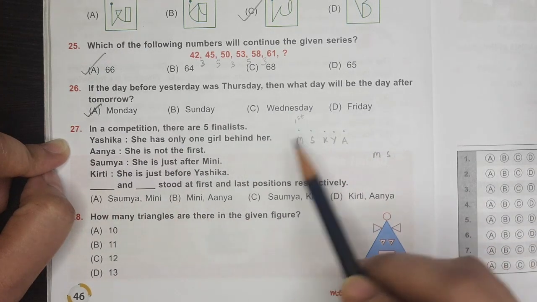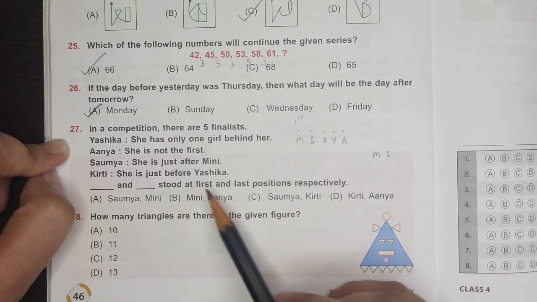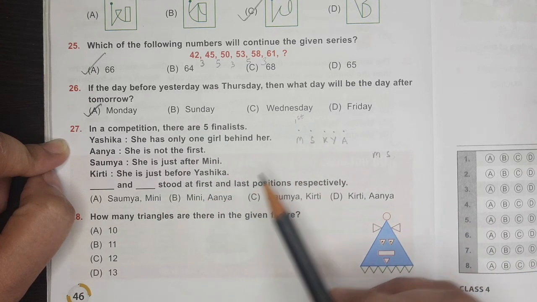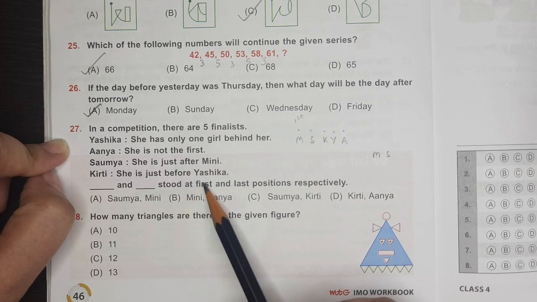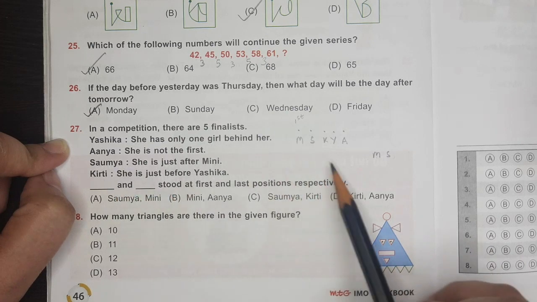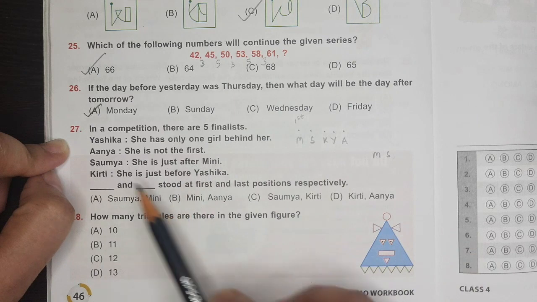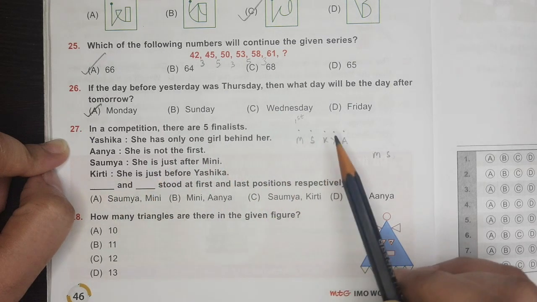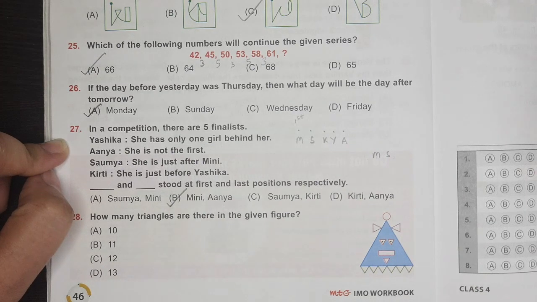सो नाउ व्हाट इज फर्स्ट? फर्स्ट कौन है? मिनी. एंड यहाँ पे फर्स्ट एंड लास्ट चाहिए, राइट? सो फर्स्ट इज मिनी एंड लास्ट इज आन्या. सो मिनी एंड आन्या स्टूड एट फर्स्ट एंड लास्ट पोजिशंस रिस्पेक्टिवली. तो हमें उसी ऑर्डर में लिखना है व्हेन इट इज रिस्पेक्टिवली. ओके, वी कांट इंटरचेंज द ऑर्डर. सो मिनी इज फर्स्ट and Anya is last, which is option B. And this is the answer to this question.